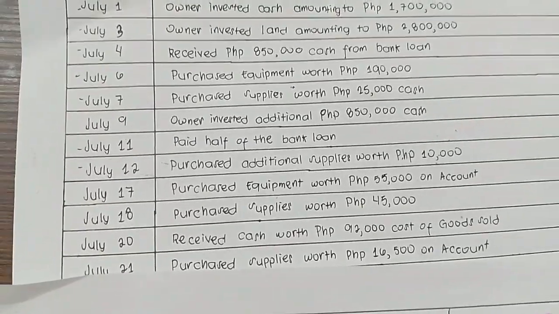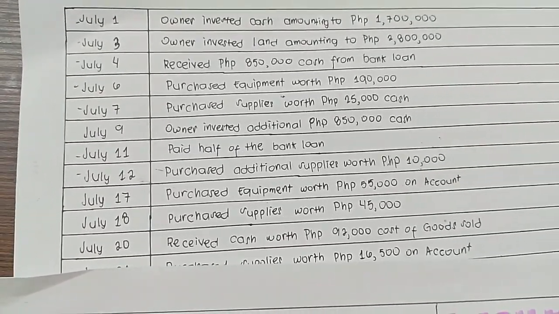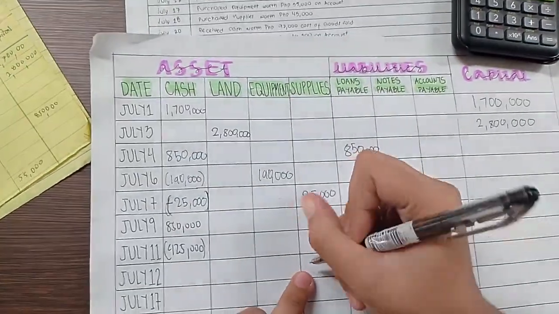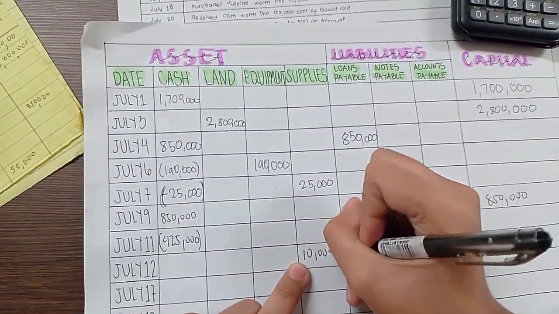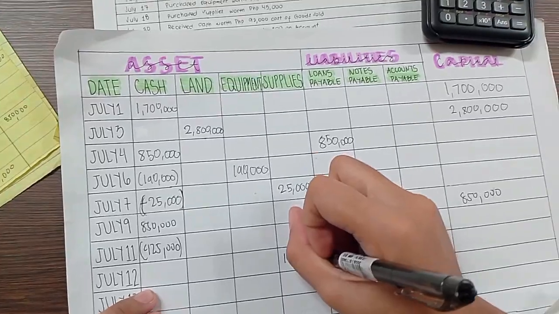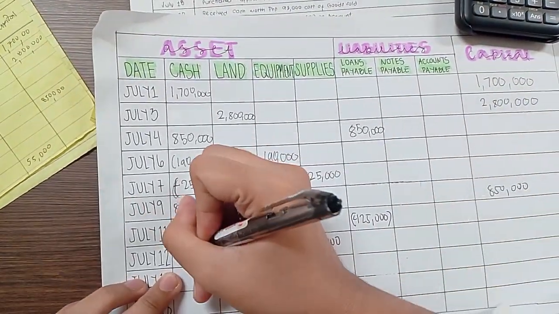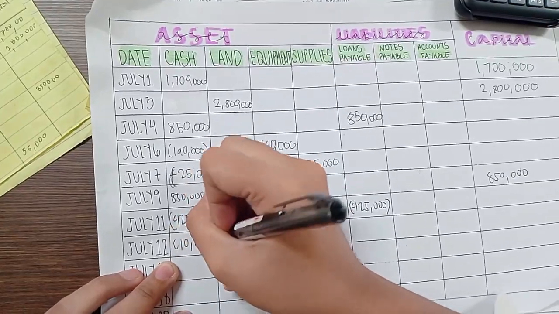In July 12, the owner purchased additional supplies worth 10K. So we put 10K in the supplies. We also put the 10K in cash, but it becomes negative since the owner purchased.